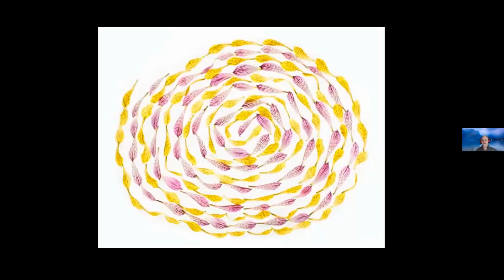Here's a classical spiral just using two kinds of Alstroemeria petals. If you take apart the Alstroemeria petal, and the first of the videos that are coming up shows this a bit, there are two kinds of petals. They're the solid color petals, and they're what I call the tigers, these things. The tigers are the ones that are really special for Lightbox work.